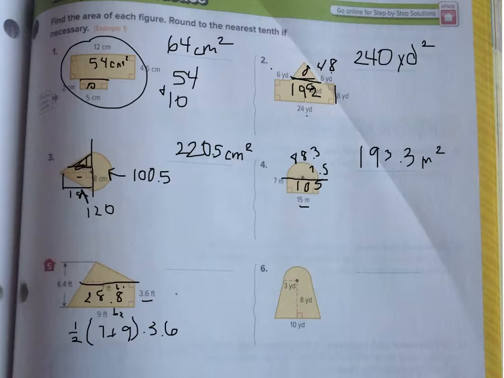And as you can see above it, there's a triangle. And so to get the height of that triangle, we are going to take this whole length, 6.4, minus the height of the trapezoid, which is 3.6. So we are going to be getting a height of 2.8, and then we need to multiply it by the length, which is 7, and divide by 2 since it's a triangle. So for that area, we will be getting a 9.8. We need to add that to our 28.8 to get a total of 38.6 feet squared for this area.